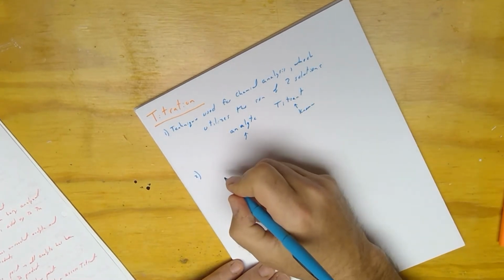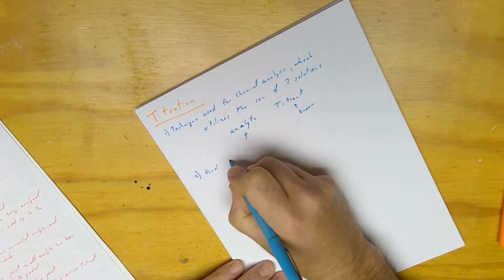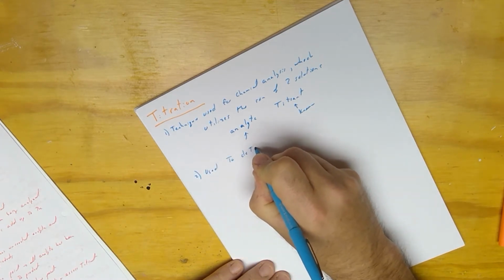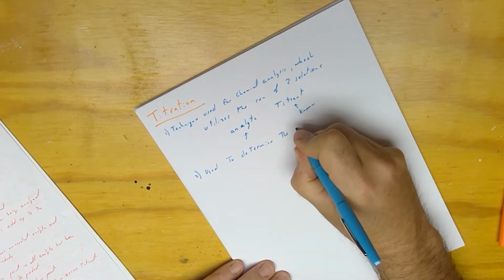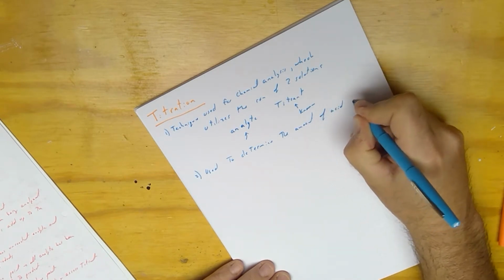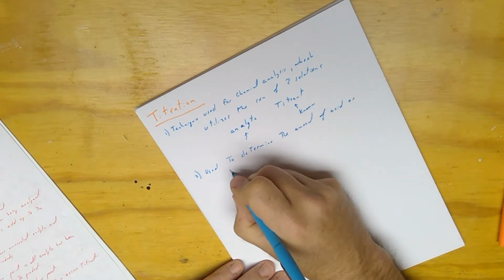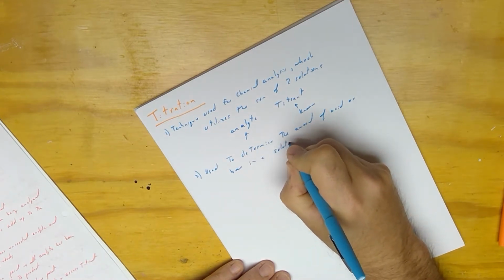Now, in a lot of cases, and it's not always, it's used to determine the amount of acid or base in a solution.